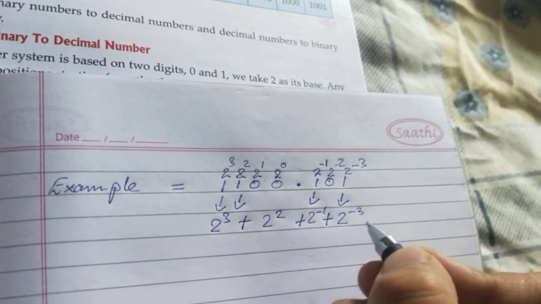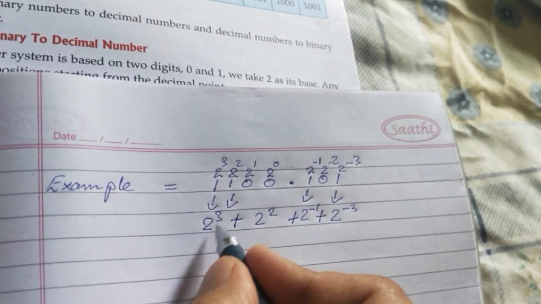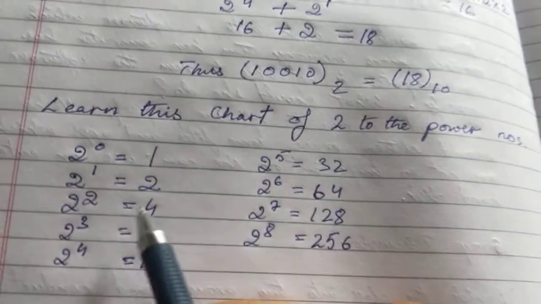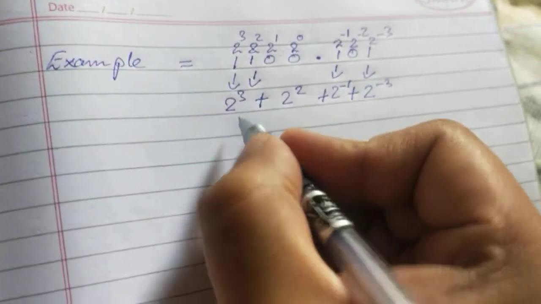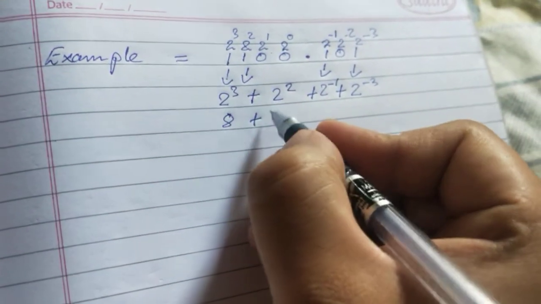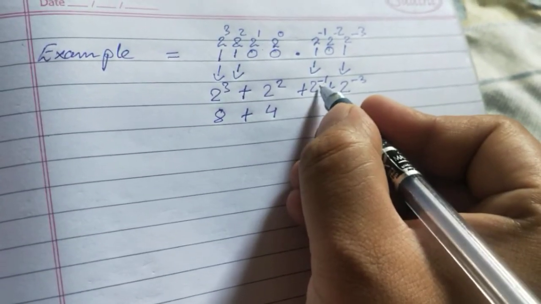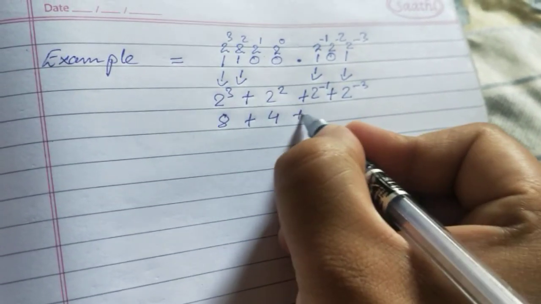Now 2 to the power 3 is equal to 8. We already know that from the chart. Plus 2 to the power 2 is 4. Now what does 2 to the power -1 mean?